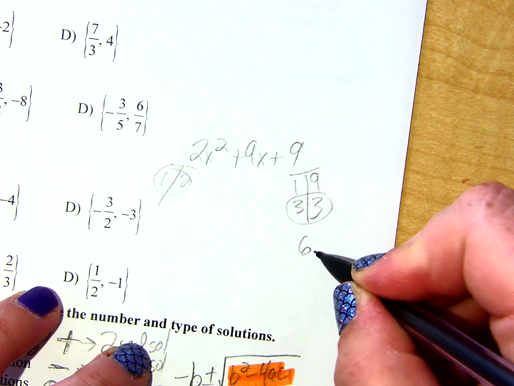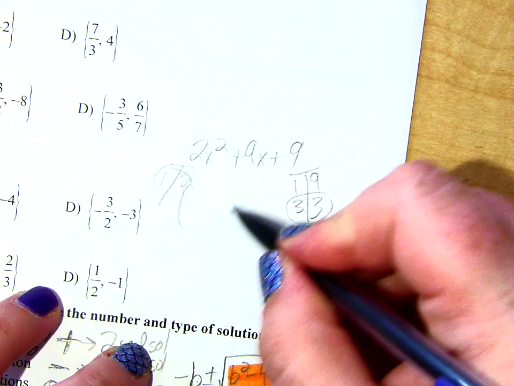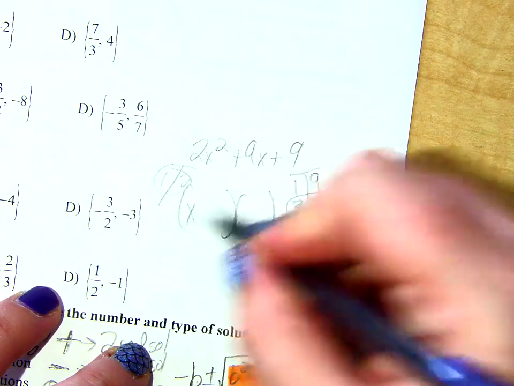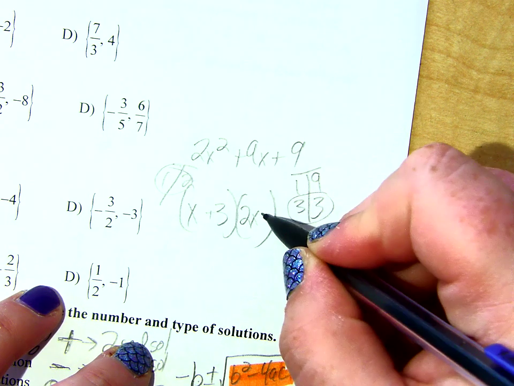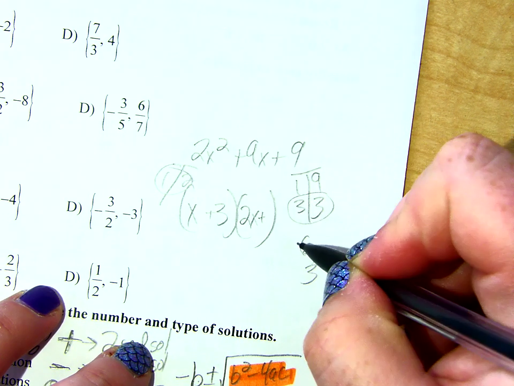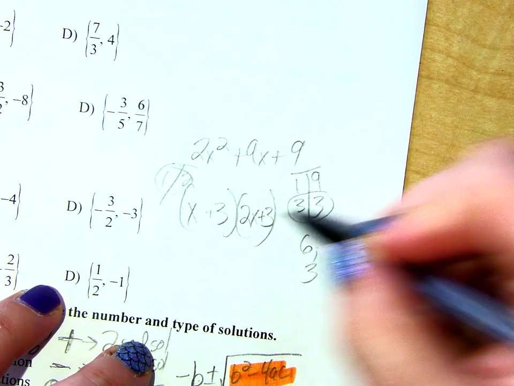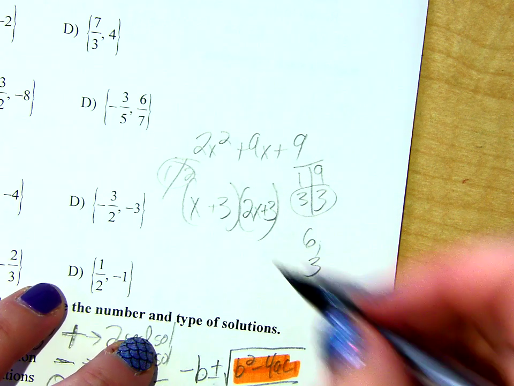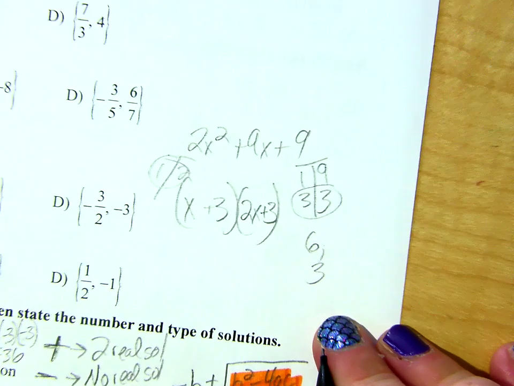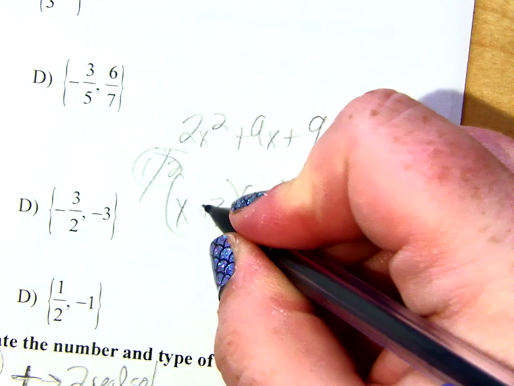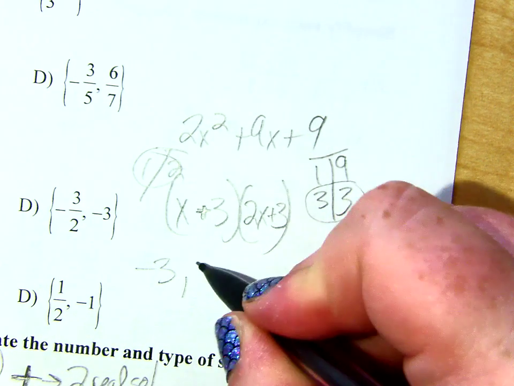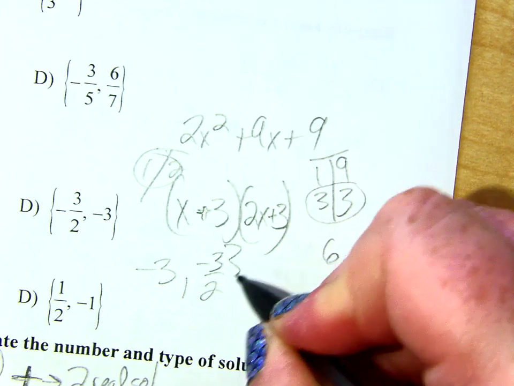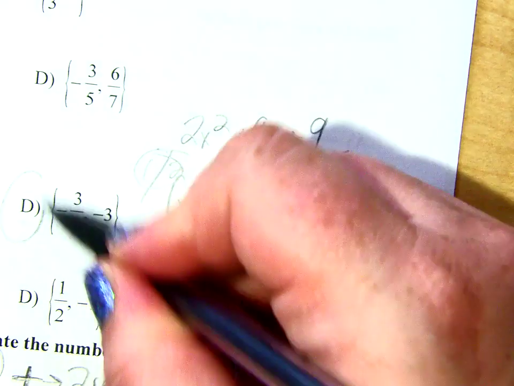Positive 6 and a positive 3. So x, 2x, I need to make a 6 and I need to make a 3. So what are my solutions? Sorry if you can't see this. Negative 3 and negative 3 halves. Looks like choice D.